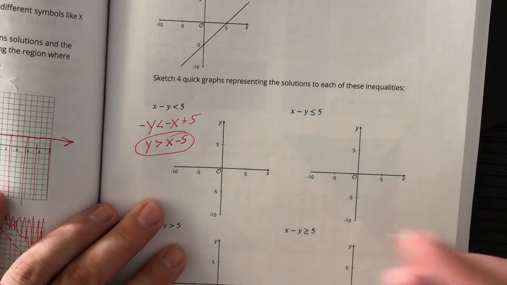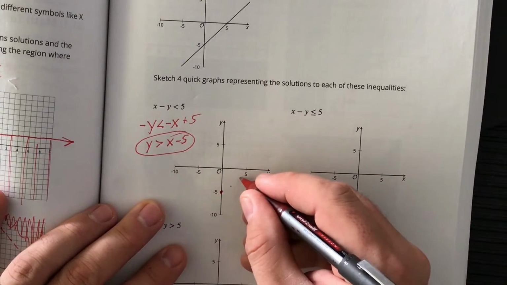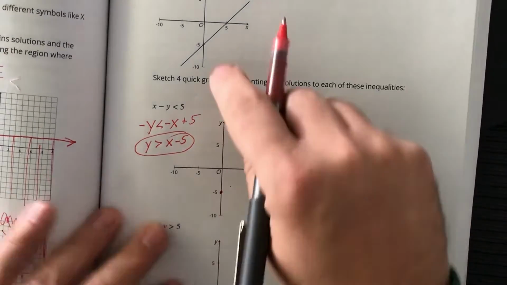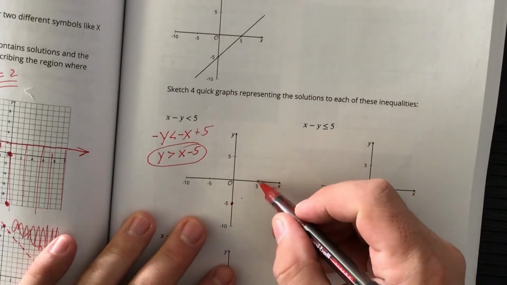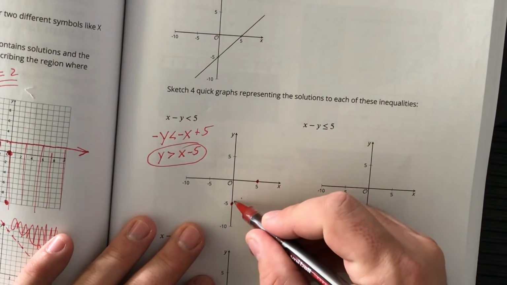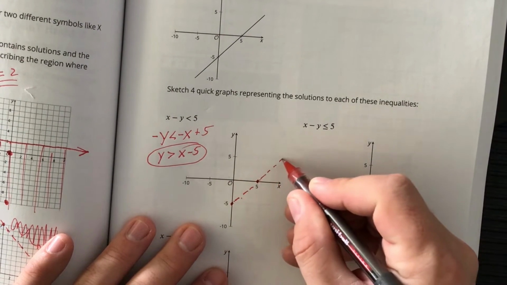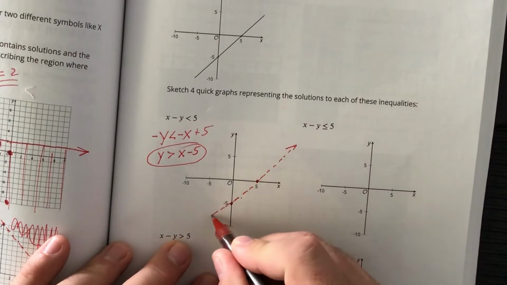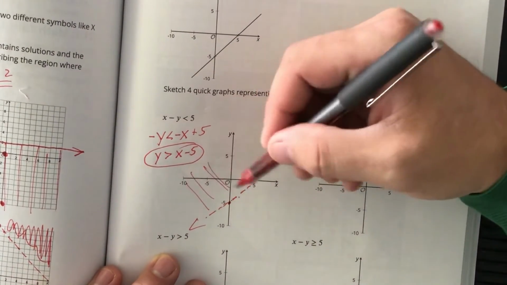Again, to graph that, the y-intercept is negative 5, up 1, right 1, up 1, right 1, and so on. But it tells you what the line will look like. They're all going to look like this. They're all going to go through those 2 points. Dotted or solid? Am I shading above it or below it? That means anything up here will make it true.